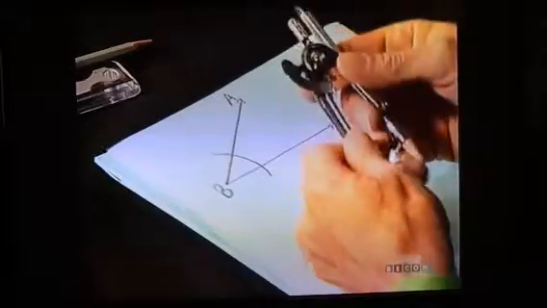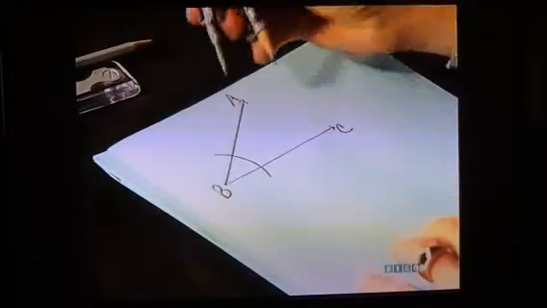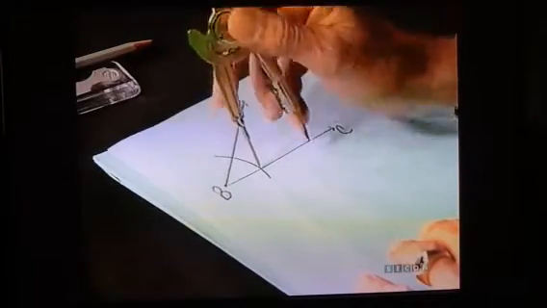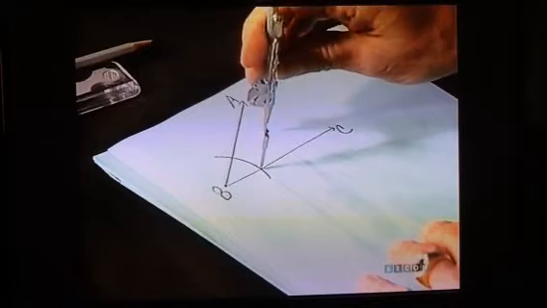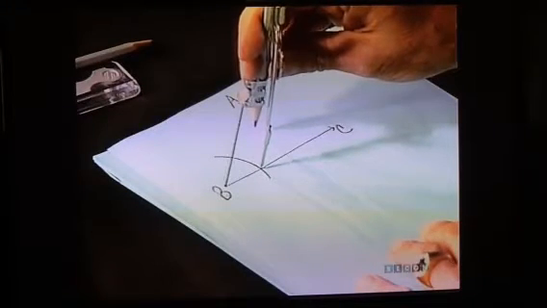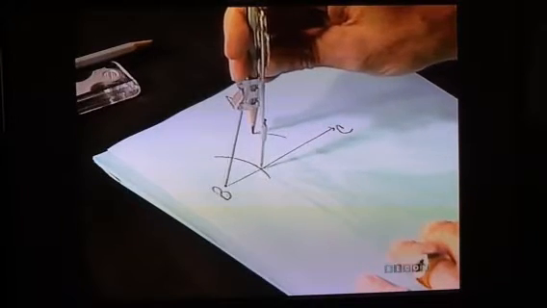Now, take the compass and open it a little bigger than what it is now. Now place the sharp point of the compass on the point where the arc touches the ray. Now, construct a new arc somewhere in the area between the rays. What you're really trying to do is locate the halfway or the midpoint between the rays.